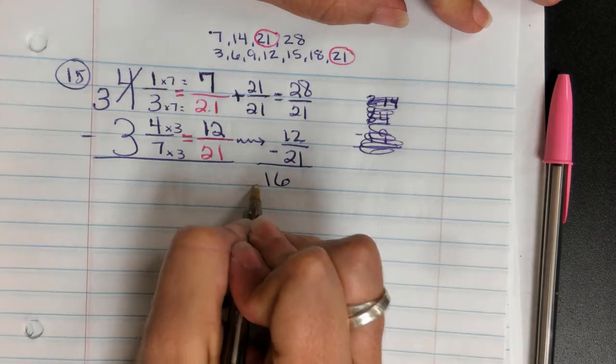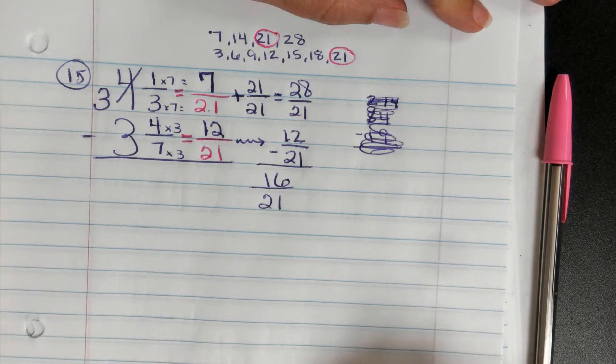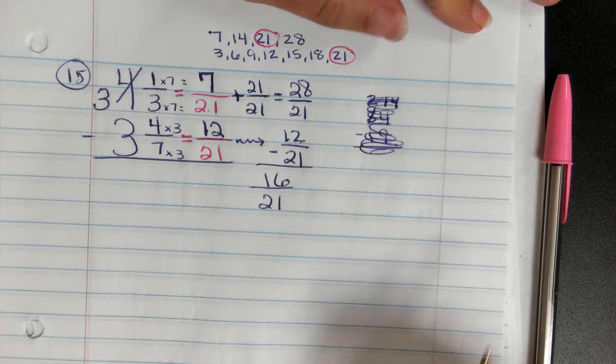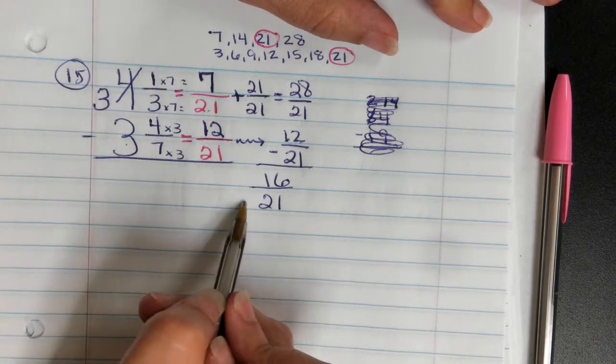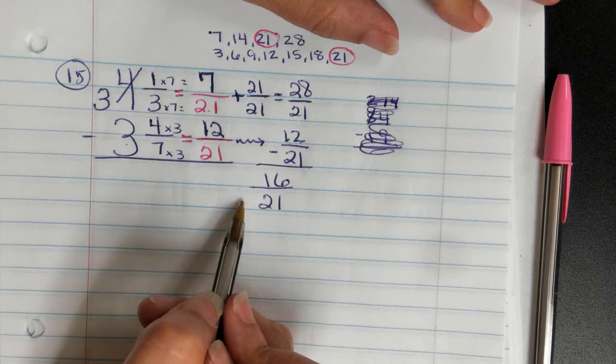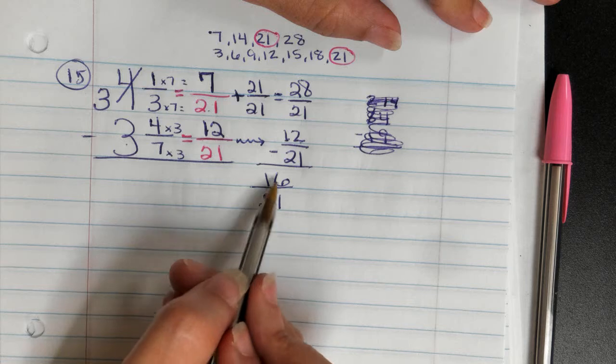Okay. And then the bottom would be 21. Did you keep that denominator? Over here, I go back and look at whole numbers now. 3 minus 3 is 0. Okay, now I am checking this thing for simplifying.